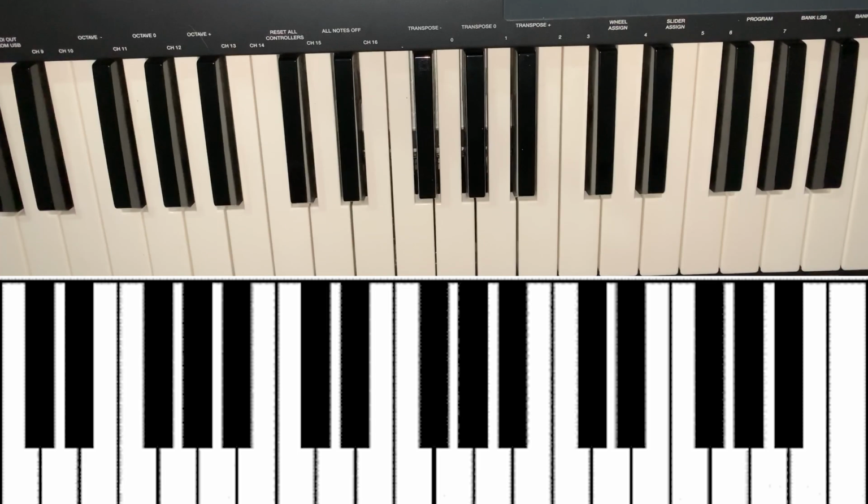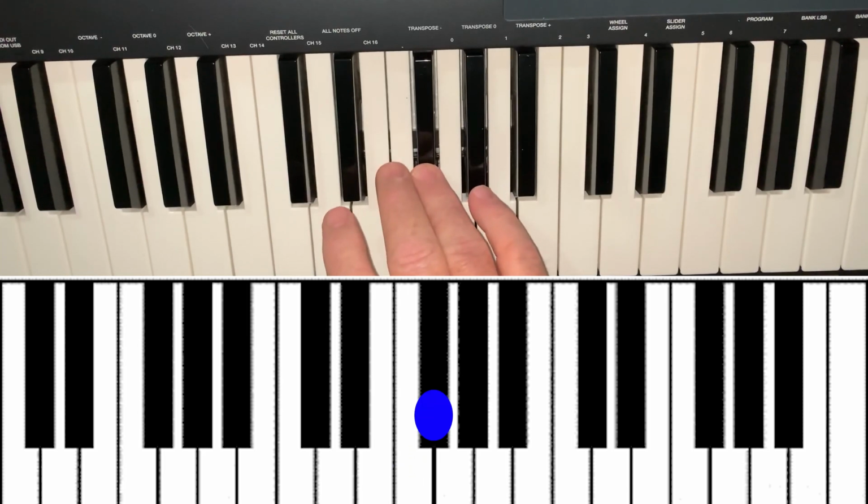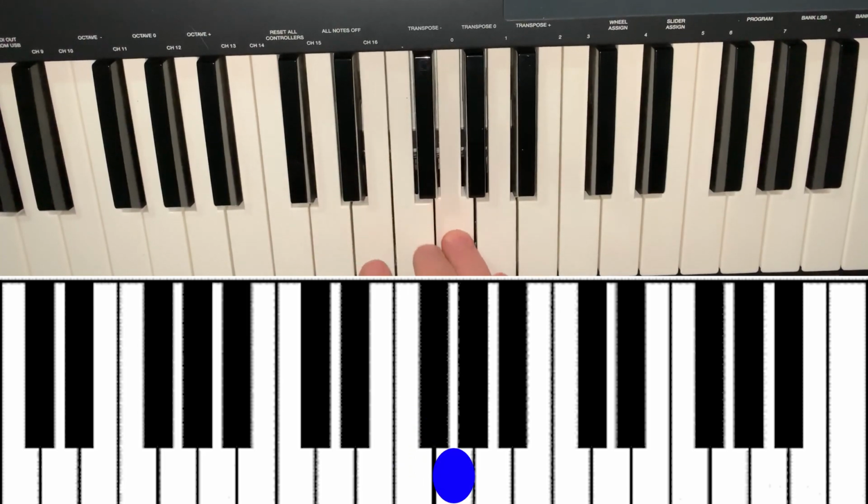This is a lot easier to see on a piano. As we see here, there's the same E note as the E string on the bass, but you can see each note, those are half steps. That's a half step, that's a half step, that's a half step, and so on.